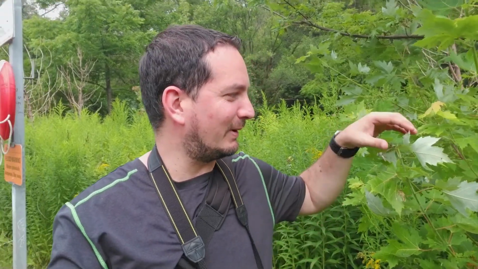Just behind me is a silver maple, just in case you thought I was making it up. Silver on the back, green on top, like leaves are.